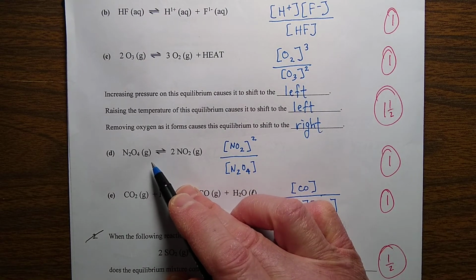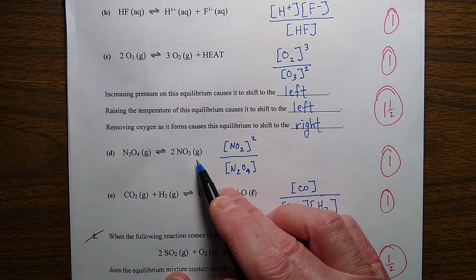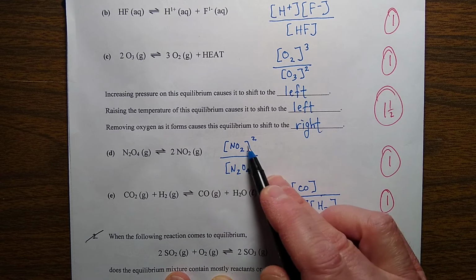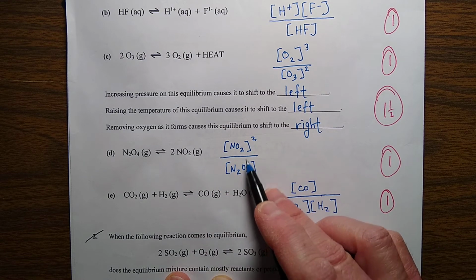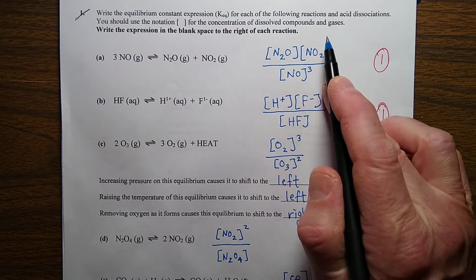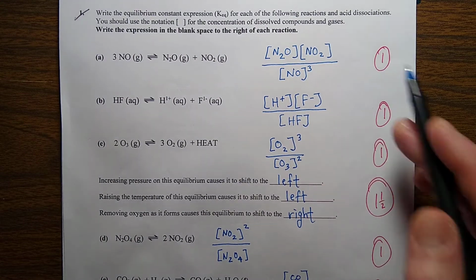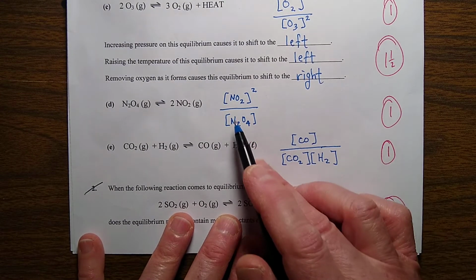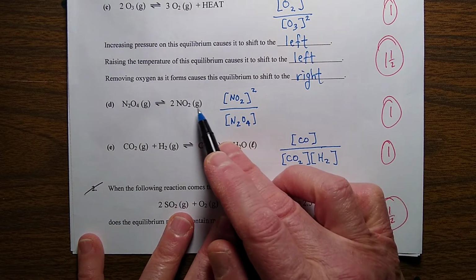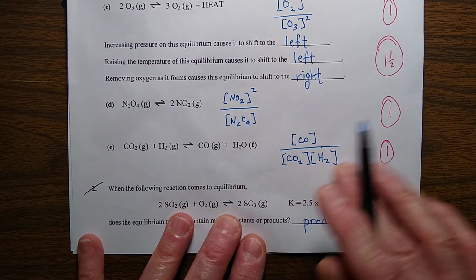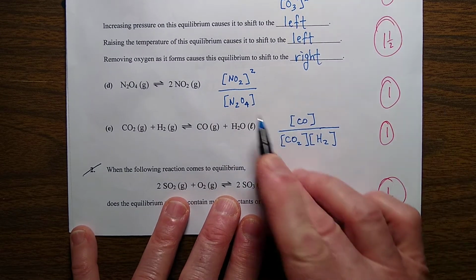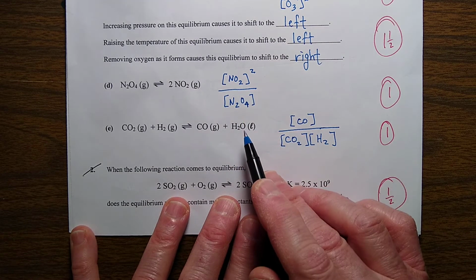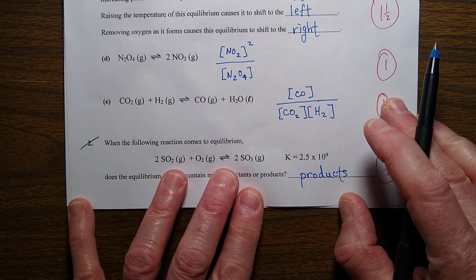This one, N2O4 gas decomposing to 2 NO2 gas molecules: NO2 squared over N2O4. So remember, you must write everything with a bracket to indicate that it's moles per liter. Now, there is a different way to write an equilibrium constant expression for gases. You can use the pressure as well, but we didn't really discuss that. Expressing the gas concentration as moles per liter is totally fine as well.